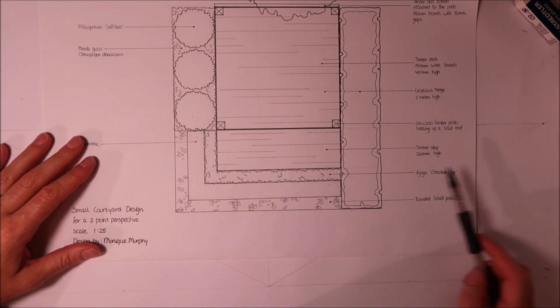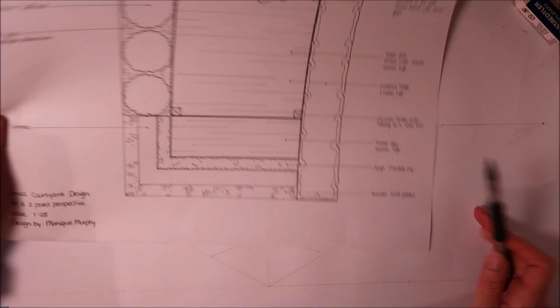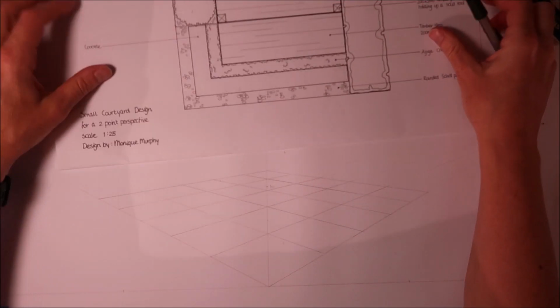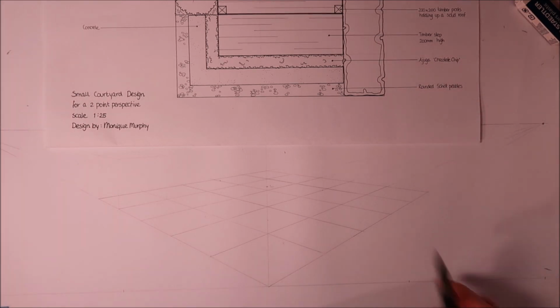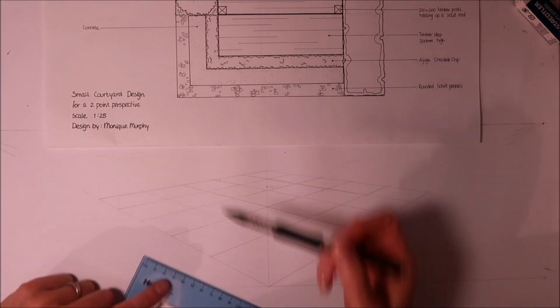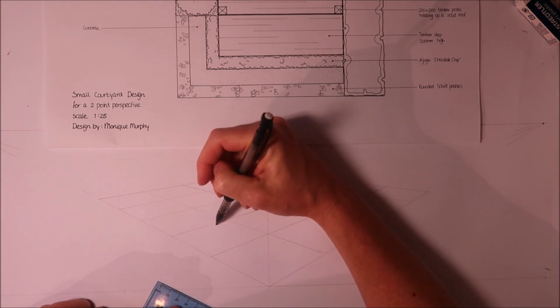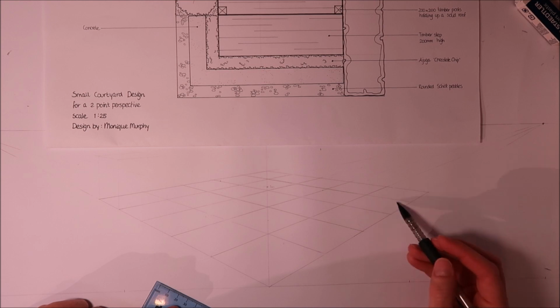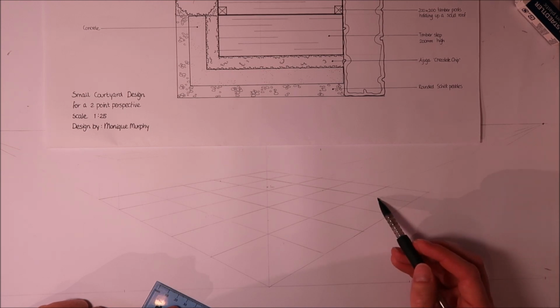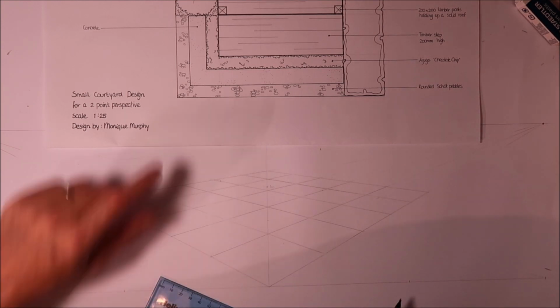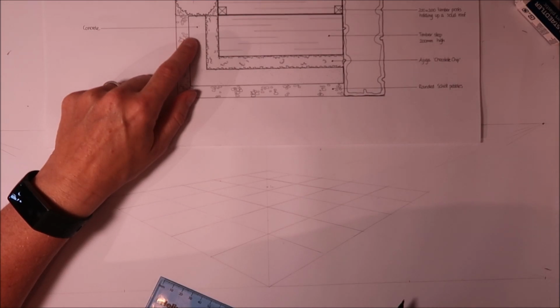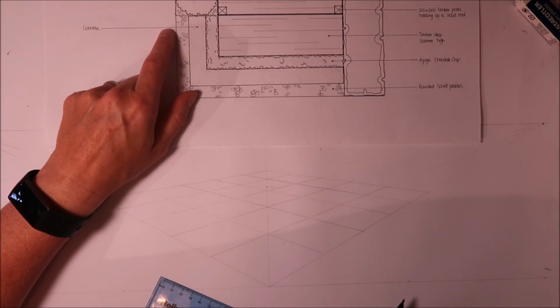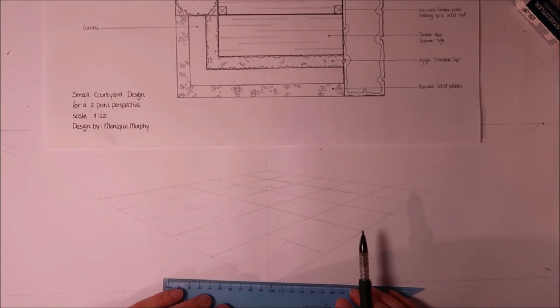So now we can see what belongs where. Okay, so I am going to start with the paver in front here. So it starts in this square here, and it ends in this one here. And it's in the middle. So I am going to figure out where it goes.